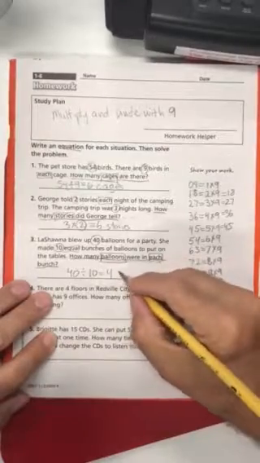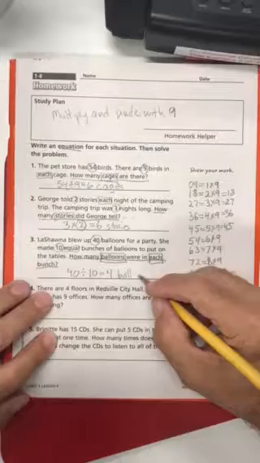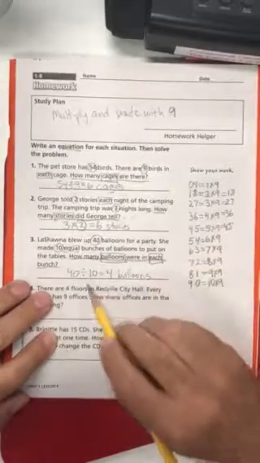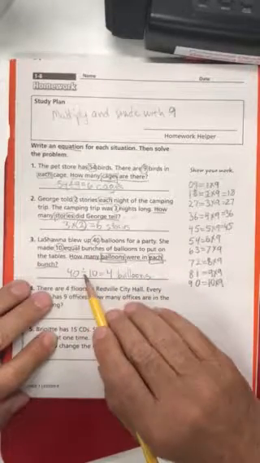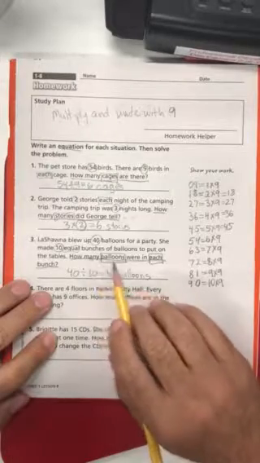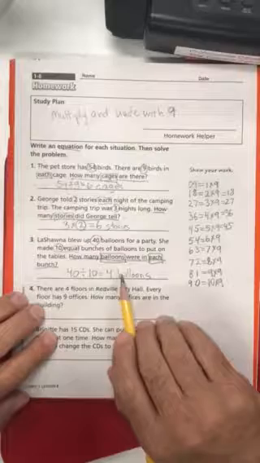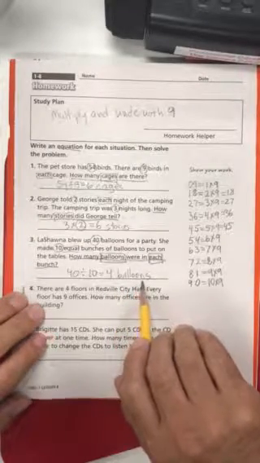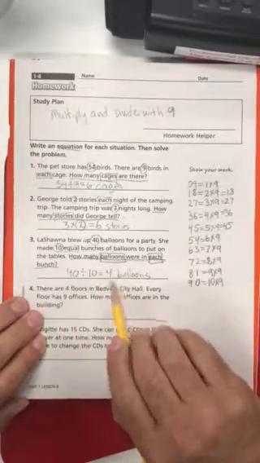4 what? 4 balloons. And does that make sense? Is there going to be 4 balloons in each bunch? That's a reasonable answer, yes. Now, if you accidentally multiplied 40 times 10, that would be 400. Does that make sense? There's 400 balloons in each bunch? No, actually, if you're trying to hold 400 balloons in your hand, you'd probably float away. So that's not a reasonable answer, but this one is.